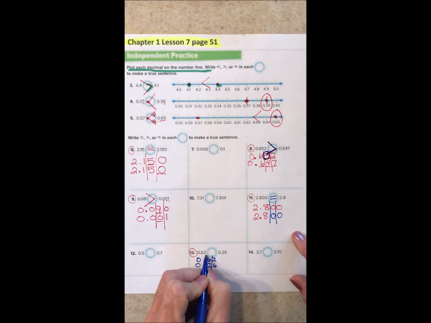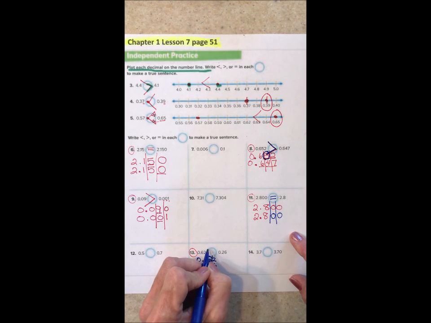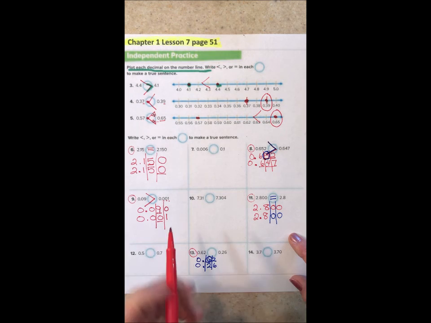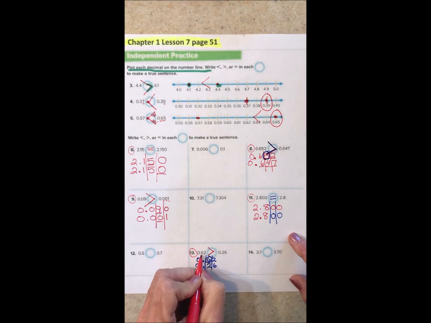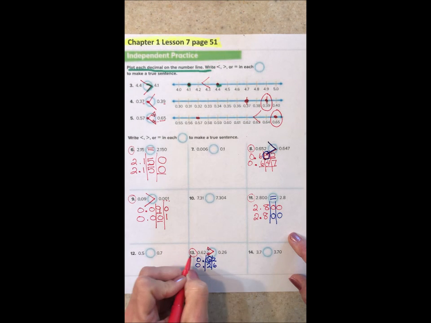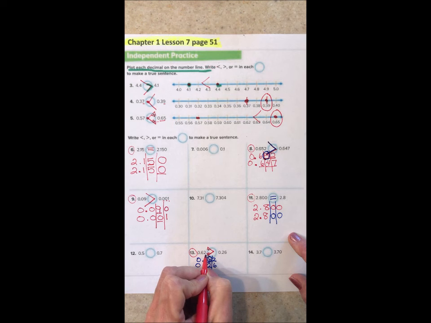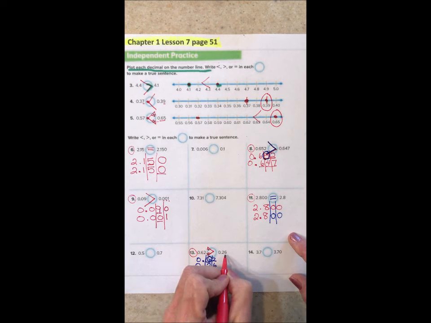In the ones, I have 0. In the tenths, which is the next biggest place value, I have a 6, which is greater than 2. I know right away that this is greater. So the large mouth of my symbol is going to open up to the larger number. 62 hundredths would be eaten by an alligator because it's larger. 62 hundredths is greater than 26 hundredths. I hope that helped you.